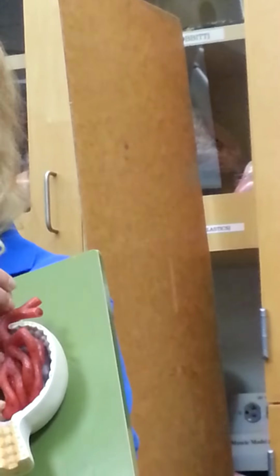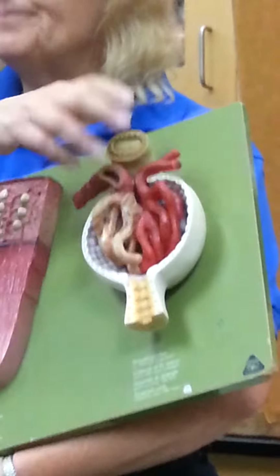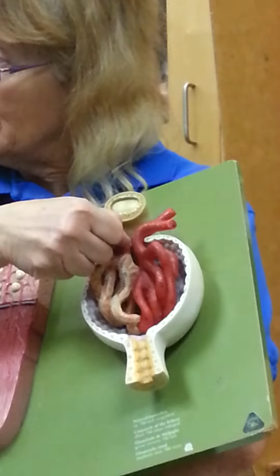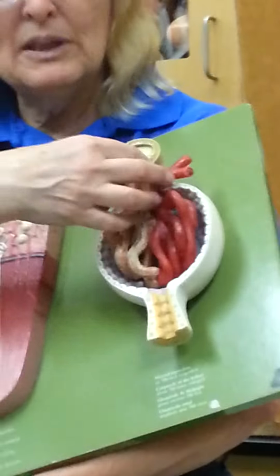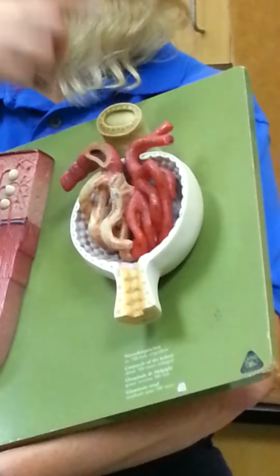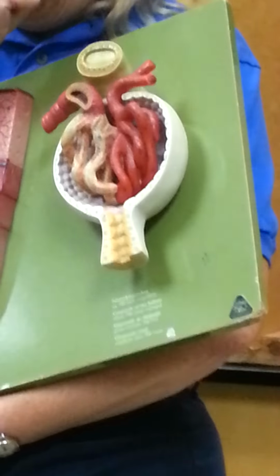If the flow rate is too fast, then what's the macula densa cell going to tell the afferent arterioles, or the juxtaglomerular cells? Yeah, it's going to tell them to vasoconstrict the afferent arteriole, and that will limit the amount of blood coming in. That'll slow down the flow rate, right?